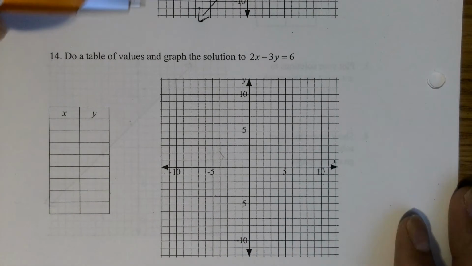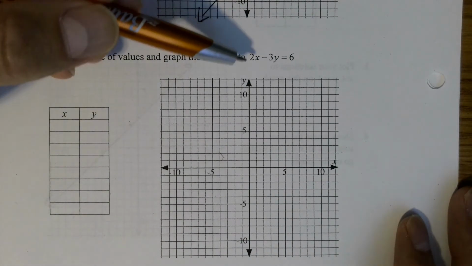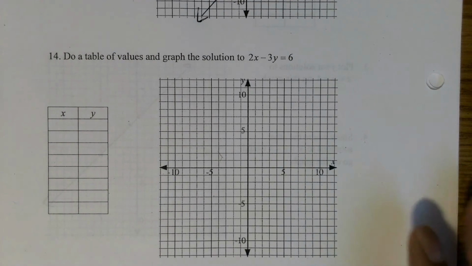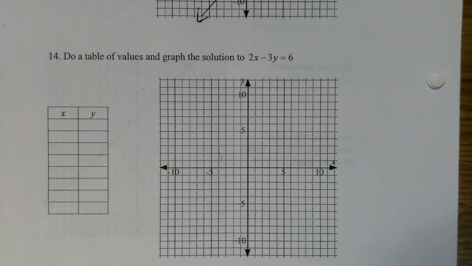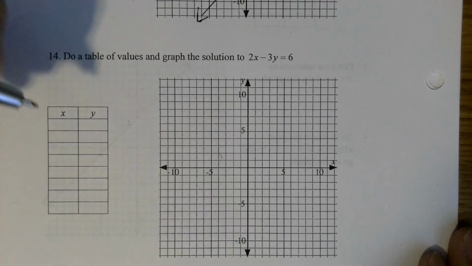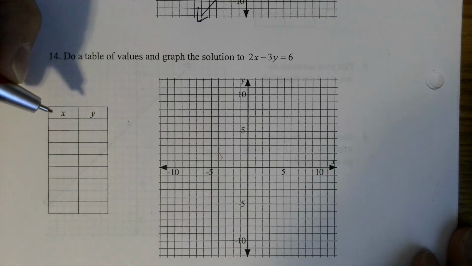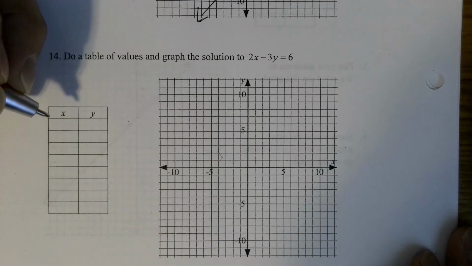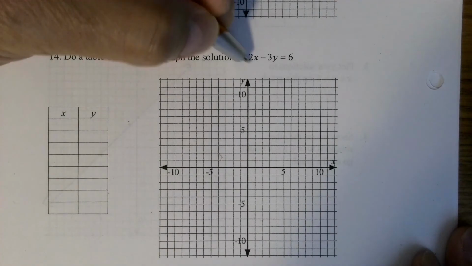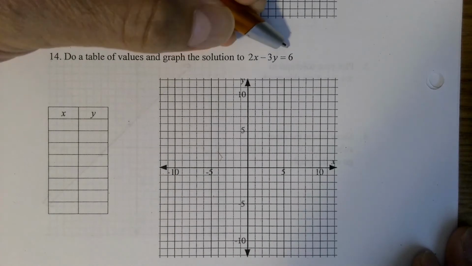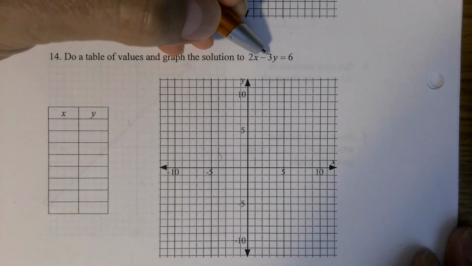This one's a little bit more complicated. 2x minus 3y equals 6. But again, we're still doing the same thing. We're trying to find x, y combinations that make this true. 0 can really be your friend here. So if x equals 0, that would just be 0. It means that negative 3y would have to equal 6. So then y would have to equal negative 2.